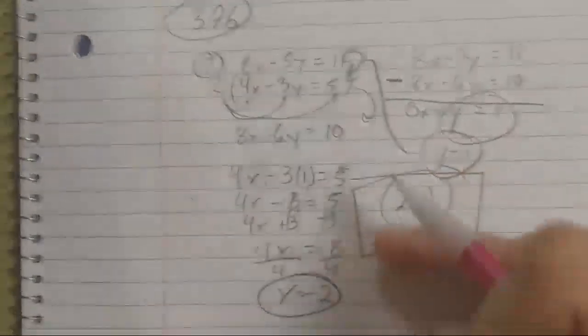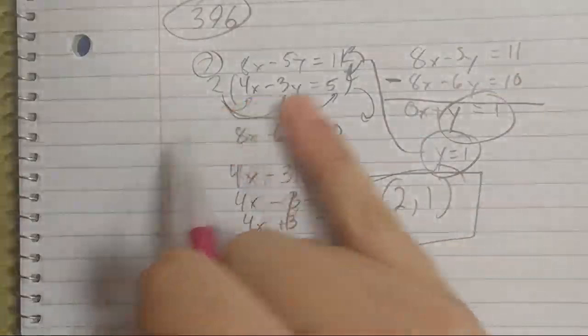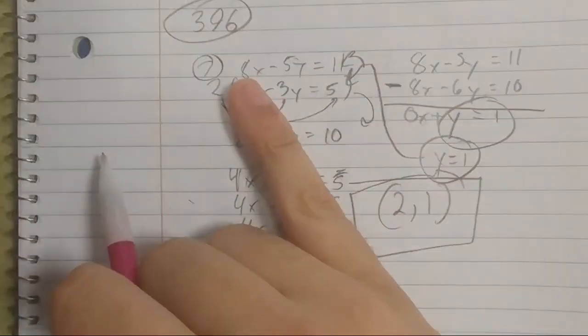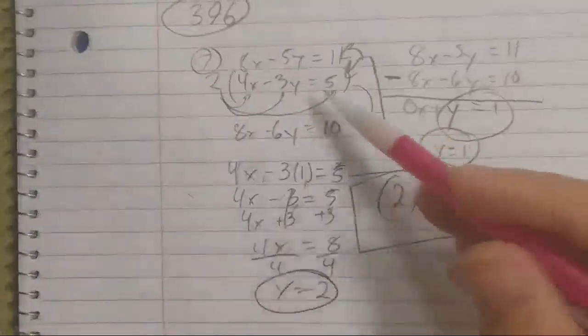And you can always check by plugging it back in here. So 2 times 4 is 8, 8 minus 3 is 5, cool. 2 times 8 is 16, 16 minus 5 is 11, awesome. So you can always check it by plugging these two answers back into the originals.